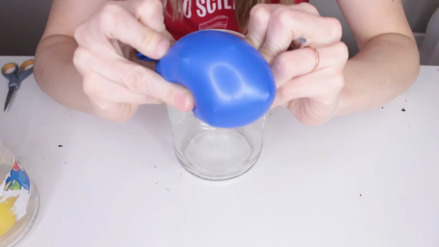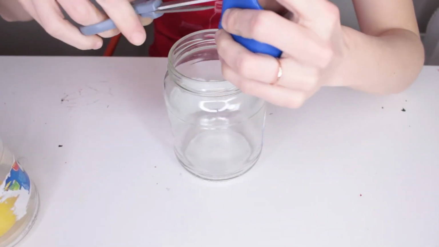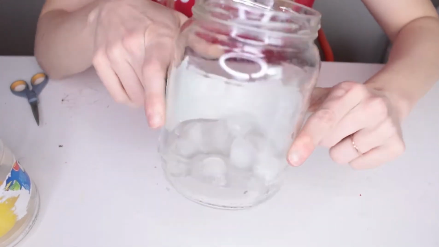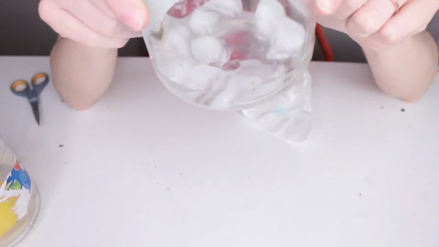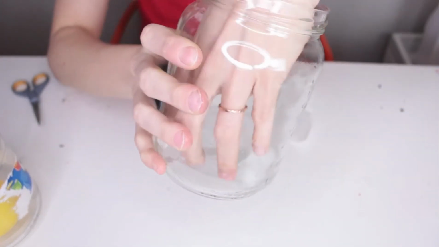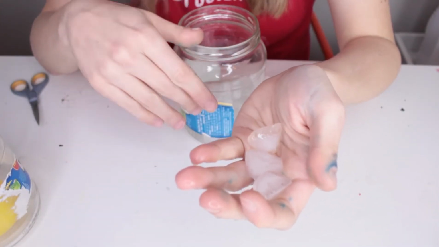Now let's talk a little bit about solids. So inside of this balloon is ice and some water. Ice is the solid form of water, which you can see here in this jar. It's starting to melt and turn back into a liquid. Some substances change their state of matter.